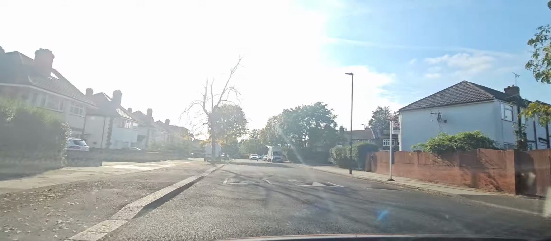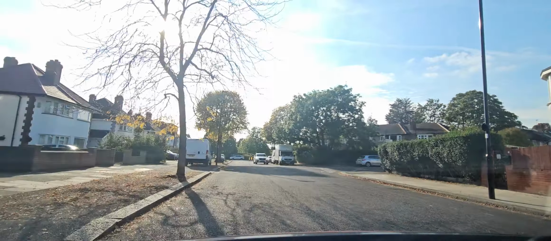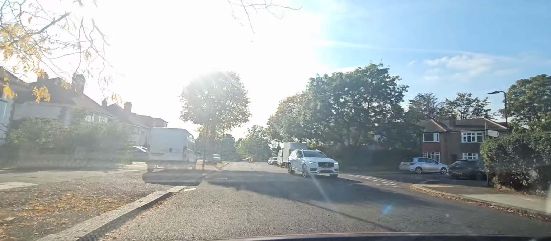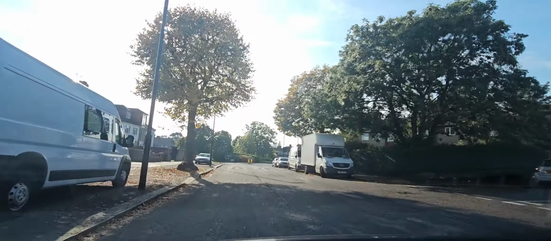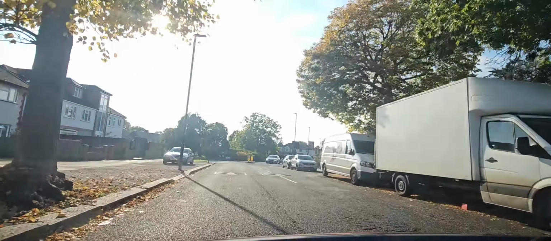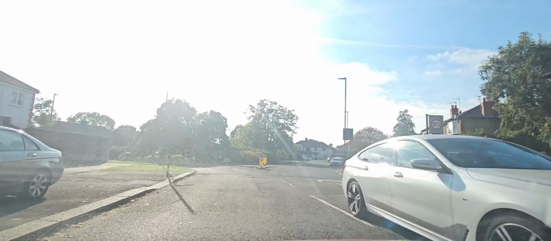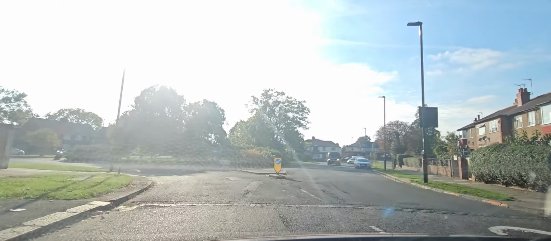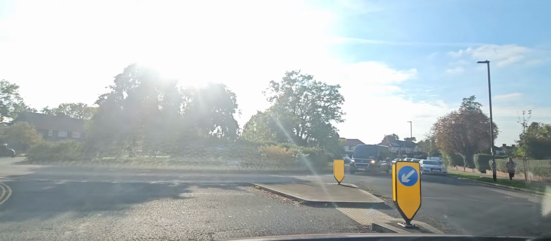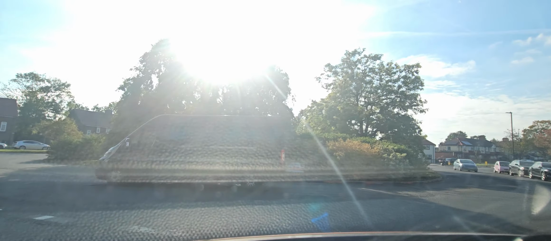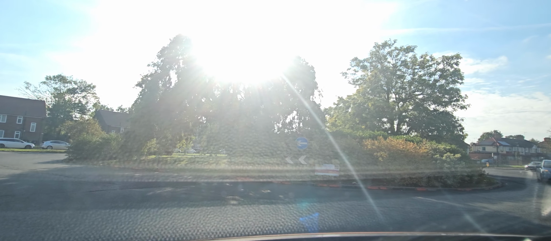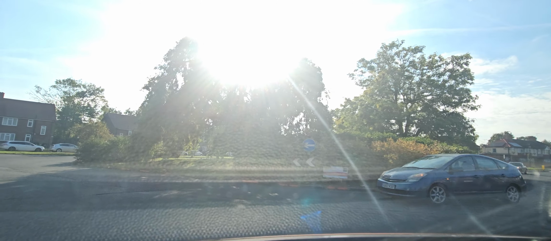Now we are approaching a roundabout, and we are turning right on the roundabout, third exit. Can you see the white line now? Yeah. You start signaling from here. So signal, and after that position on the right, same as what you do on a normal T junction or a crossroad. Then you watch on the right side. When you get a clear gap, you go. This is a gap, you go.